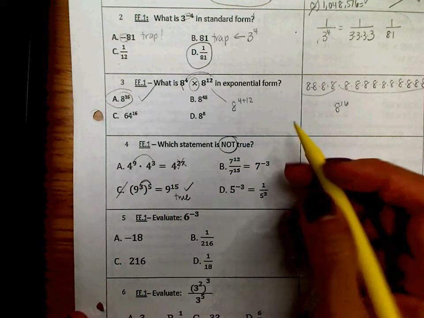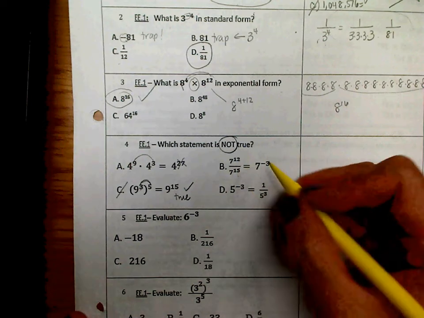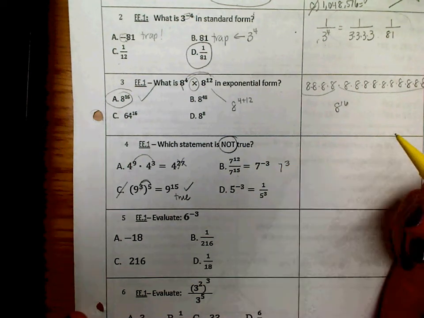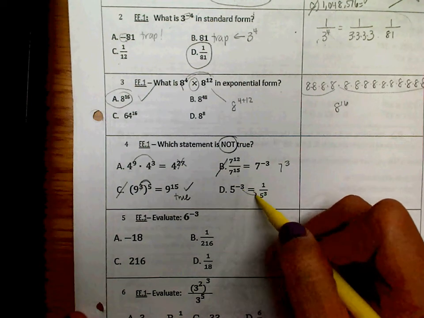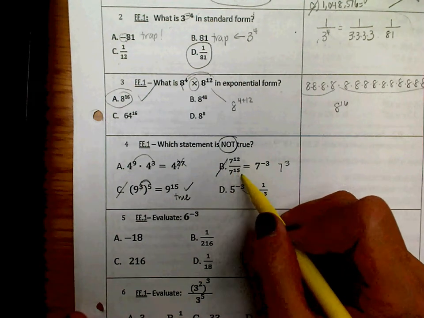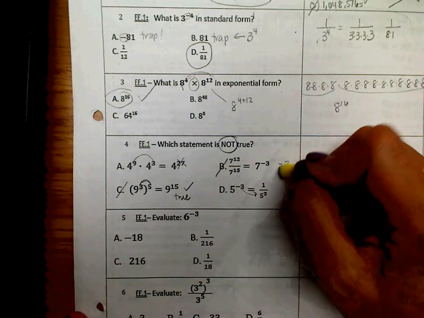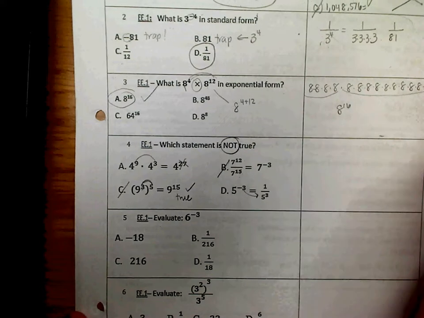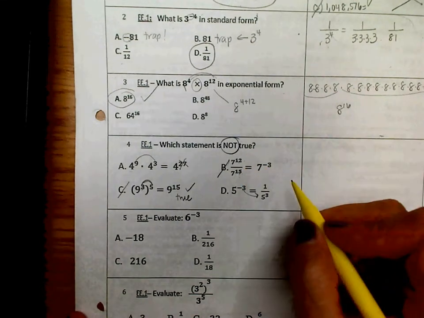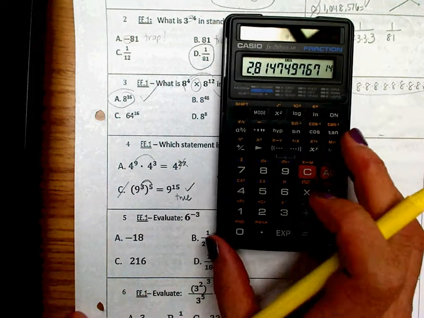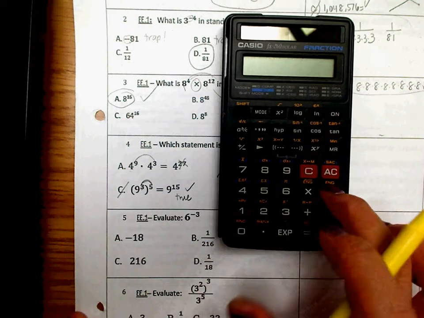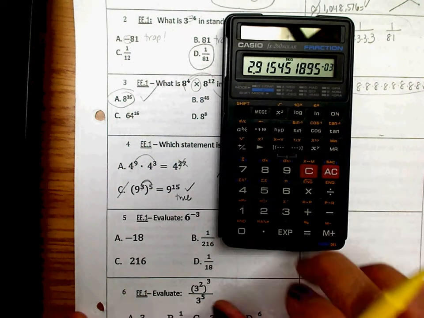Okay, now this one is actually going to be 7 to the positive 3. Okay, so this is not correct. And then this one is correct. Wait, hold on. Oh, that is correct. Okay, because there's a long story to that. But if you do 7 to the 12th divided by 7 to the 15th, you get 2.9, and then to the negative 3.